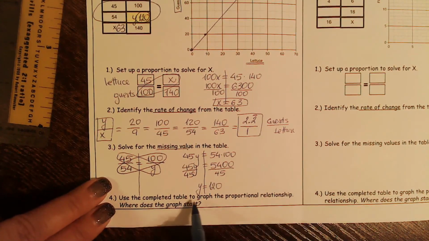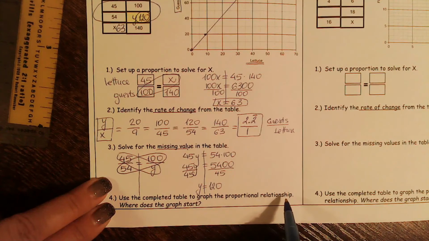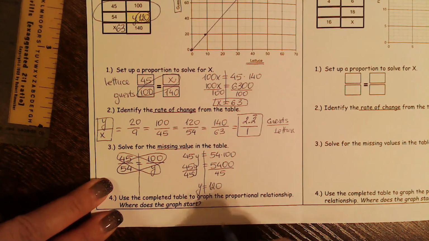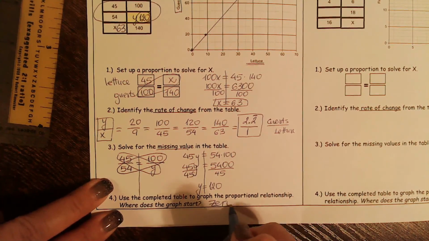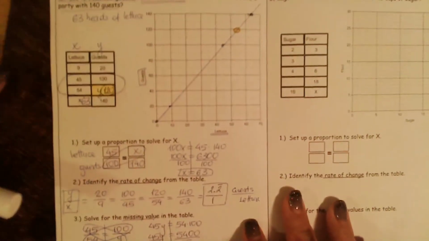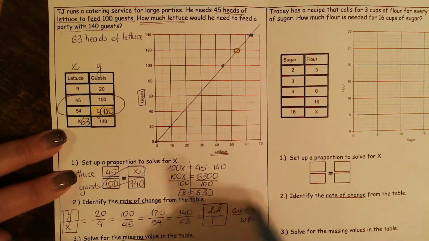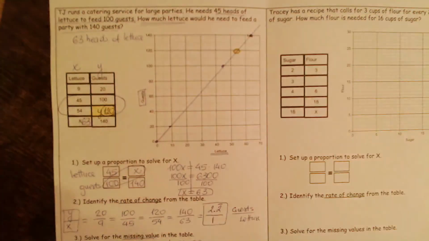The complete table shapes up in a straight line. That's a proportional relationship. And where does the graph start? At 0. All the proportional relationships are straight lines going through 0.